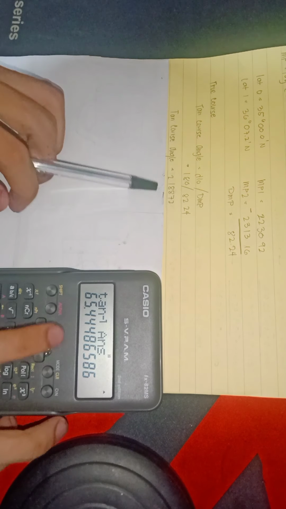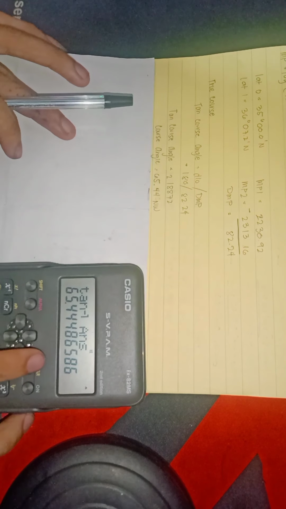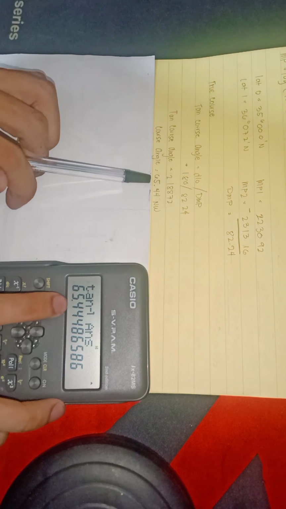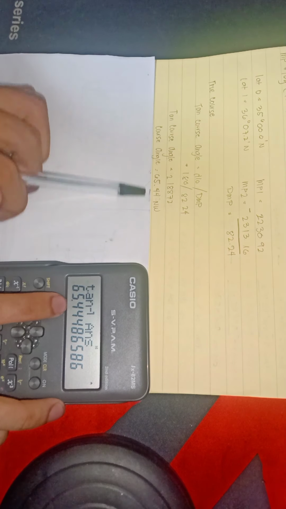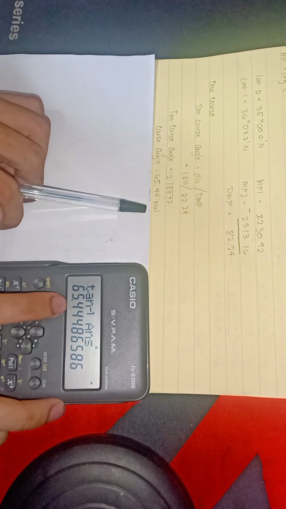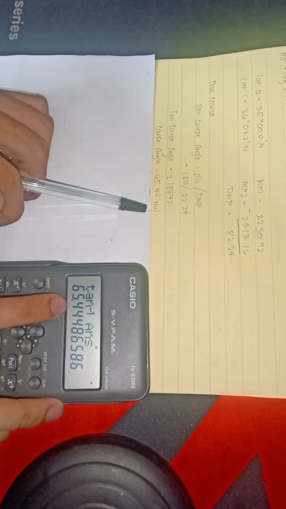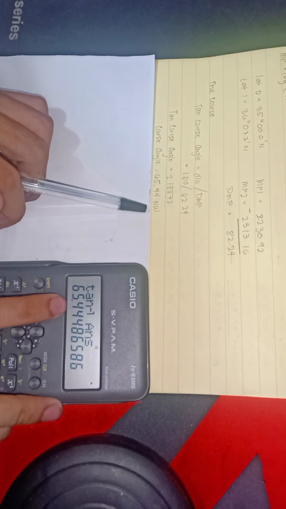After that, we need to shift tangent 2.18874, and we get the course angle equals 65.44 northwest.